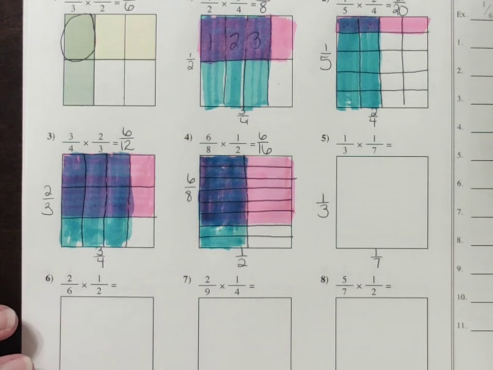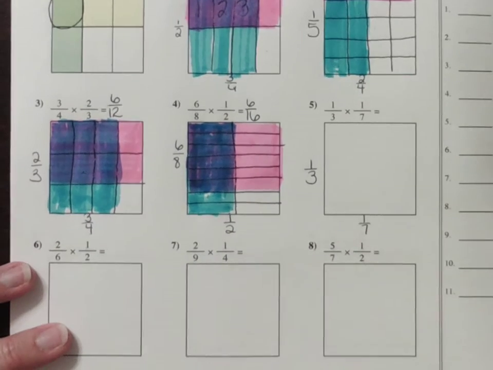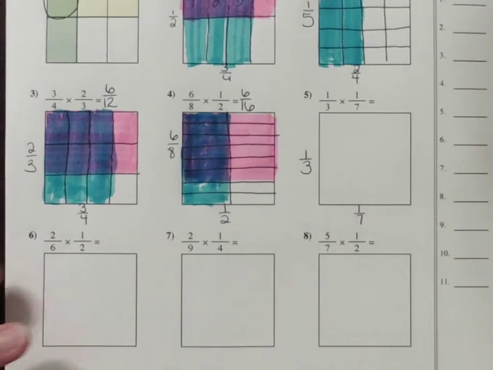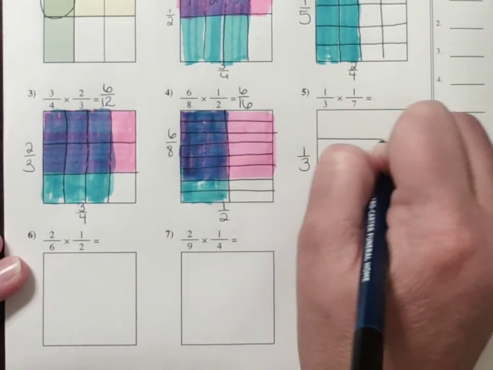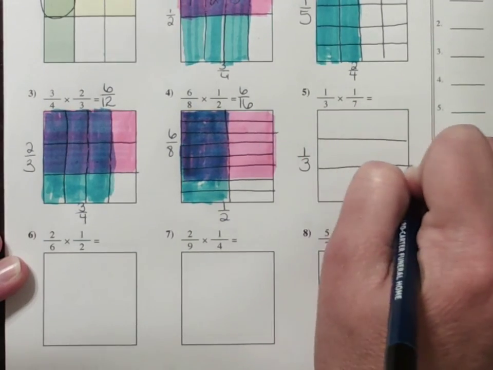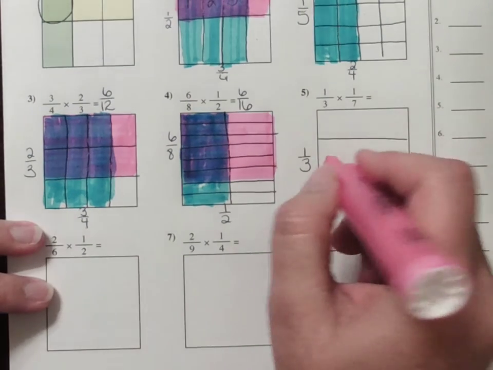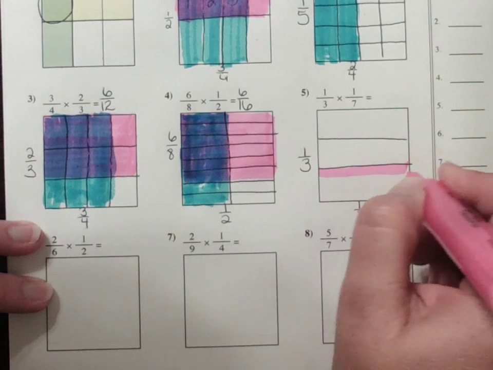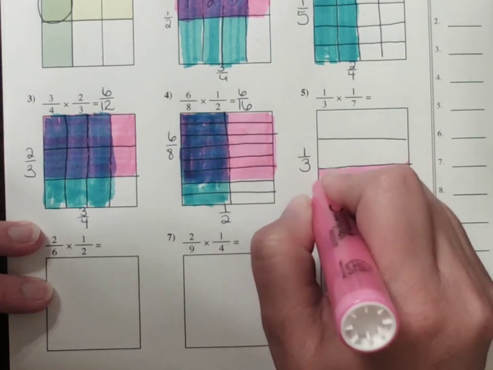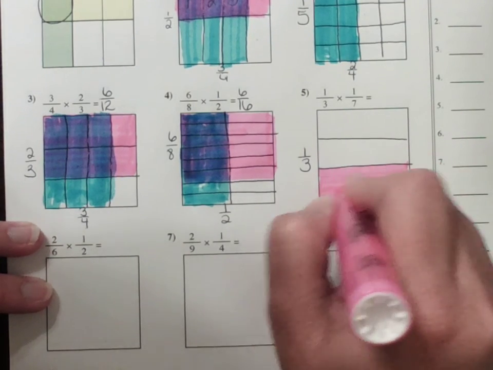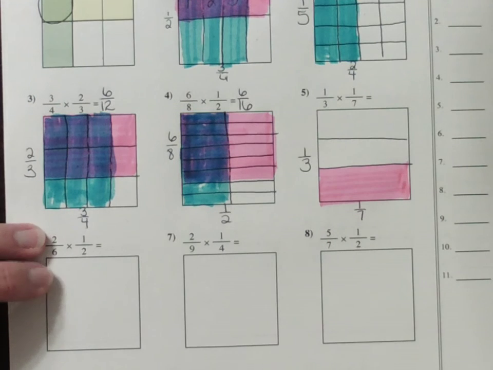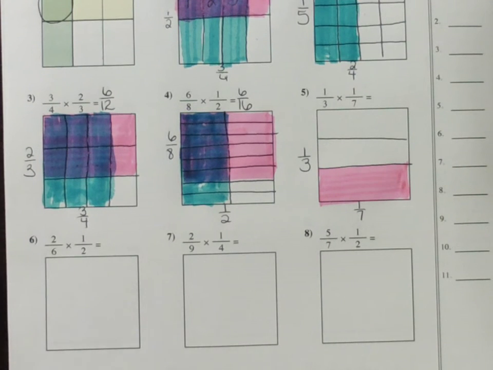All right, so let's look at this problem. We have 1/3 times 1/7. So the first thing we're going to do is split it into thirds. And we're going to shade one of them. Well, I'm going to be a little different this time. I'm just going to shade the one at the bottom. If you shaded the one at the top, that's fine. You should get the same answer if you did it correctly. But I want to show you that it doesn't matter which one you shade. You still get the same answer.